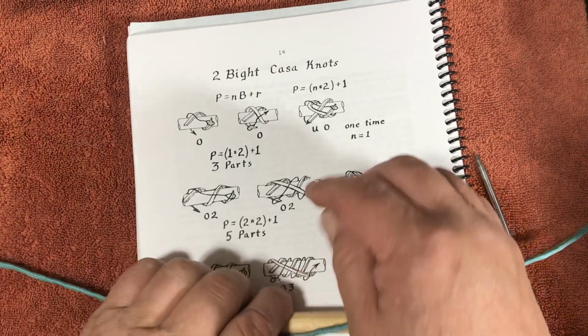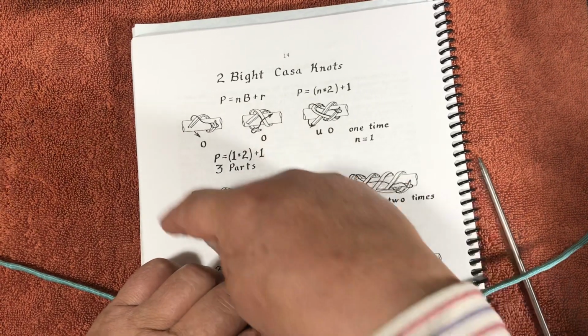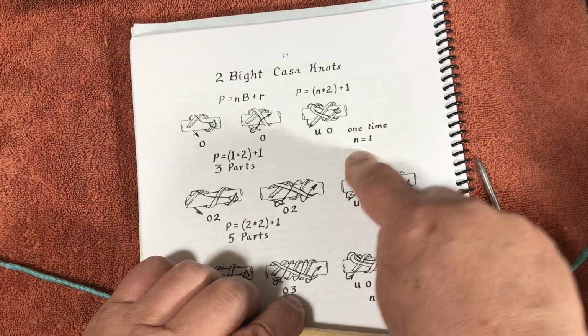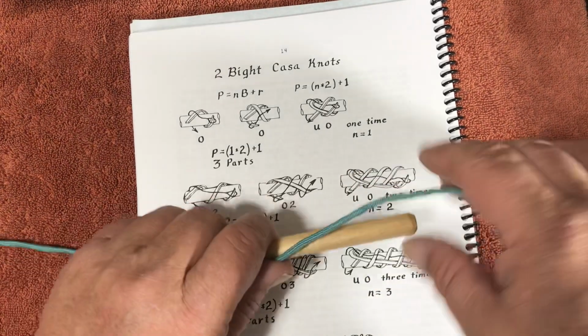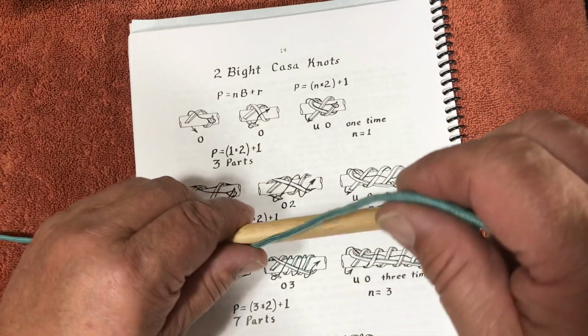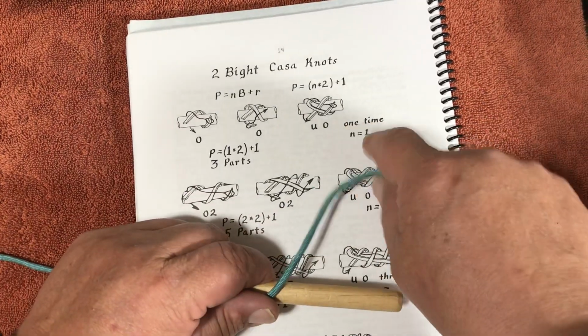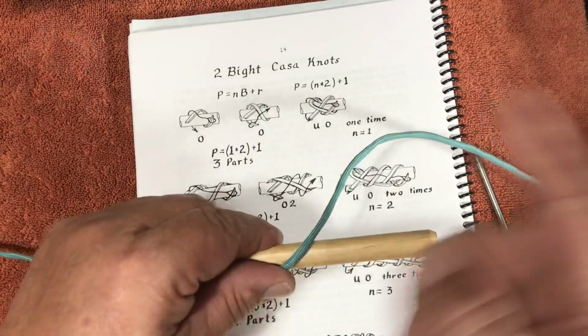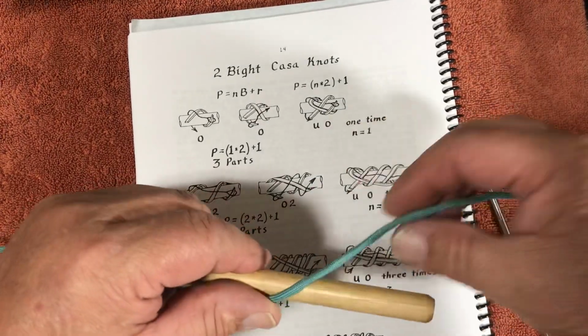Now, in my drawings, I would call that a one wrap knot, just to go along with the N equals 1. But a wrap has a lot of interpretation. So, with the N equals 1, it's got 1 crossing going back on the second half cycle.